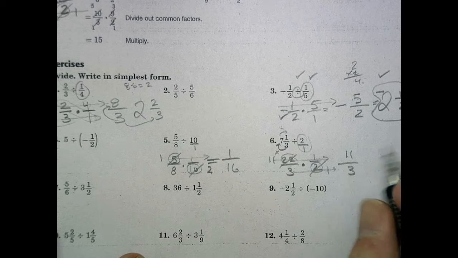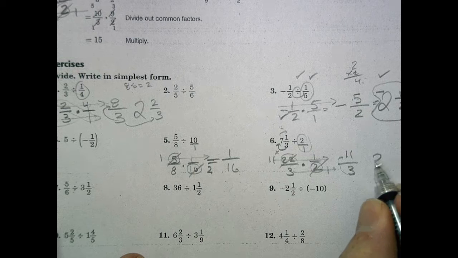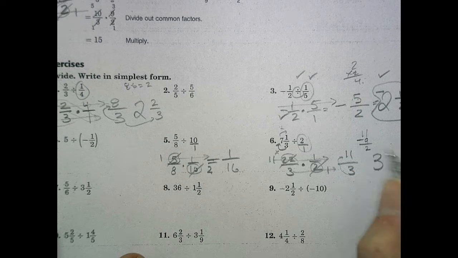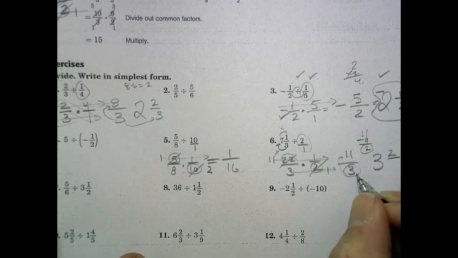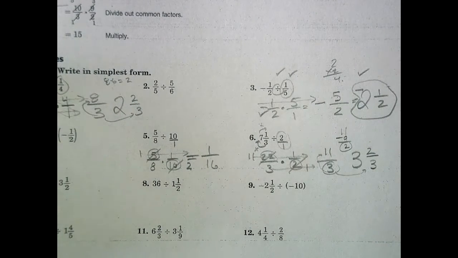Now I have to reduce and simplify this. 3 goes into 11 3 times. 3 times 3 is 9. So now I think 11 minus 9 gives me 2 left over. That becomes my numerator, 2, and the denominator is always the same. So 3 2/3 right there.